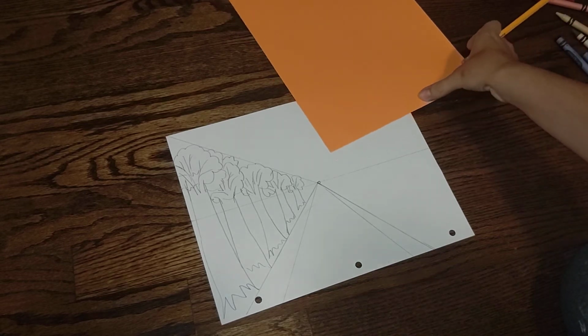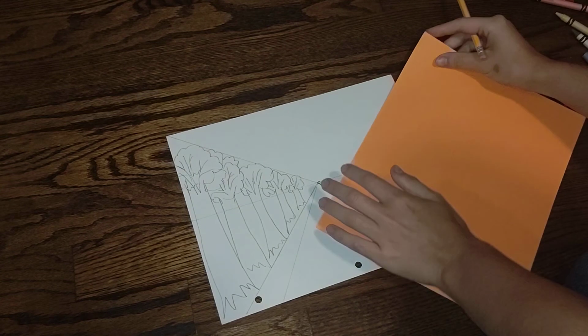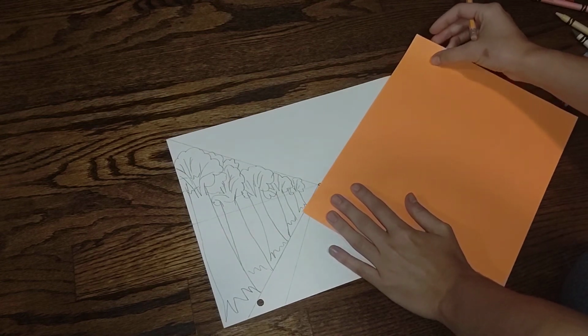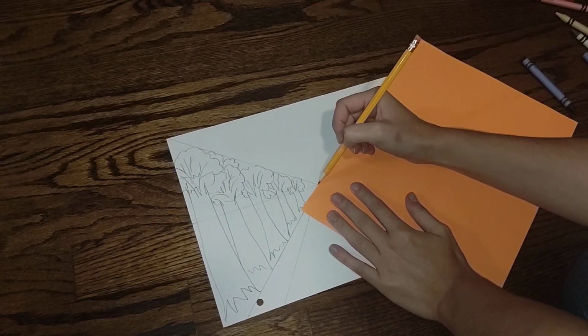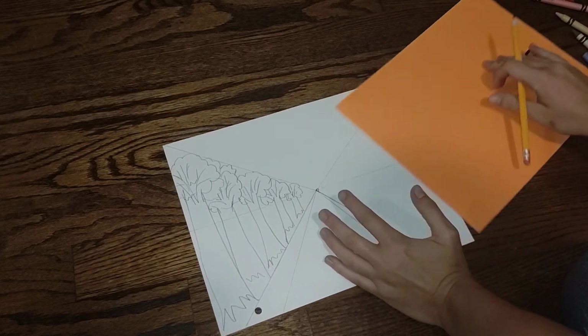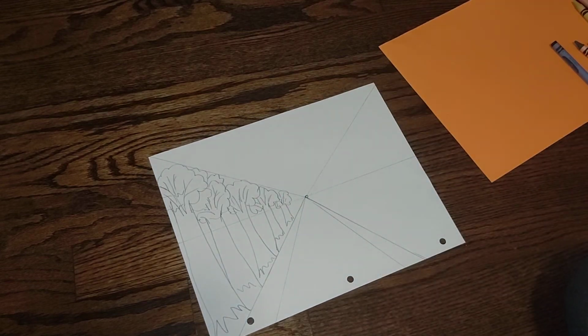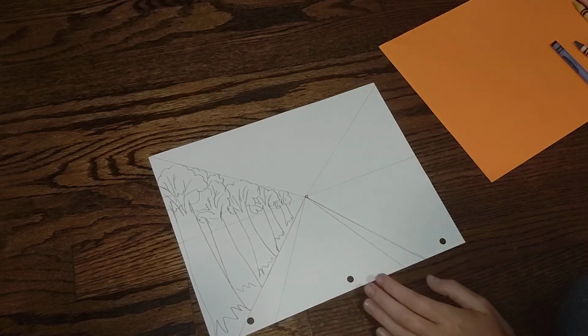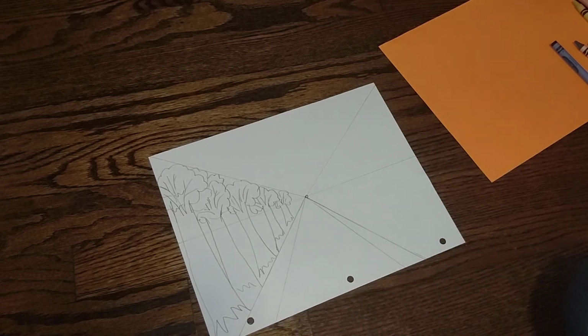Okay. On this side over here, we're gonna do the same thing where we draw that triangle by coming out to the vanishing point, out to the top corner of the paper here. Okay, and we're gonna do the same thing over here. Let's draw some more trees. I think that'd be a good idea.